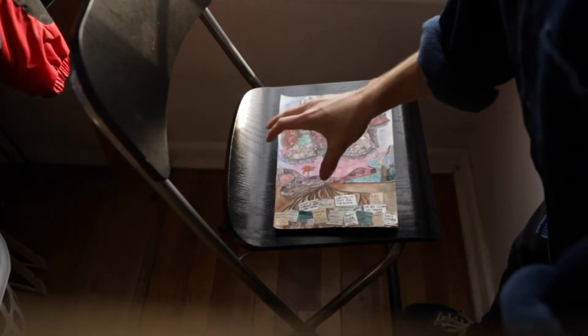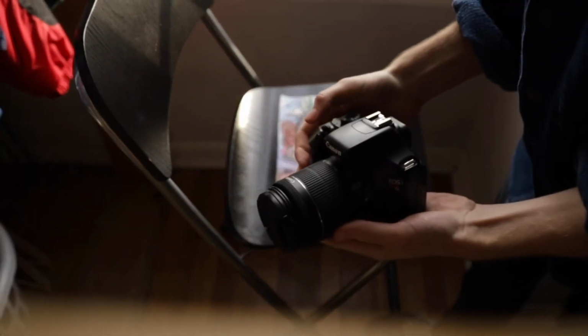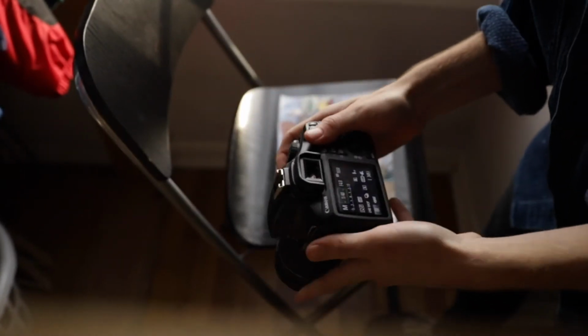So right now I'm going to photograph the same thing, but with my camera. So if you have a T3 provided by the school, I would recommend using this instead of your phone, just because you'll get better quality with your images.